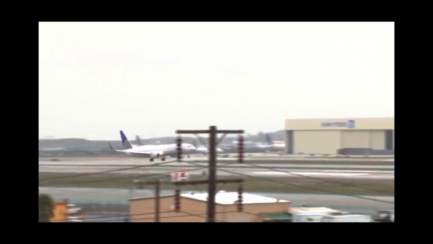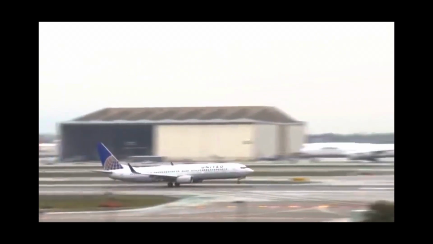You also have thrust, which forces the plane to move through the air, and this is usually created by a propeller or a jet engine. So this is actually forcing the plane to move through the air.